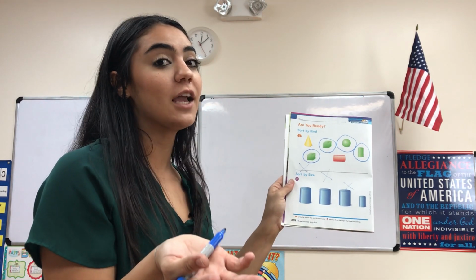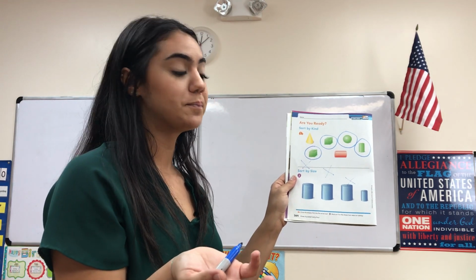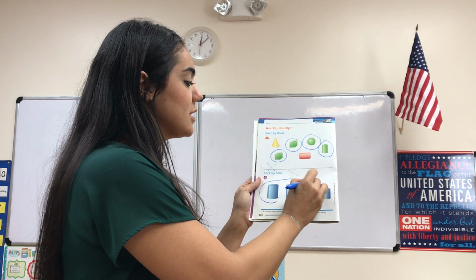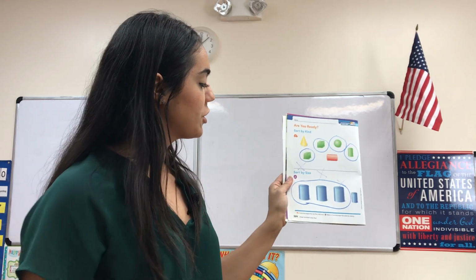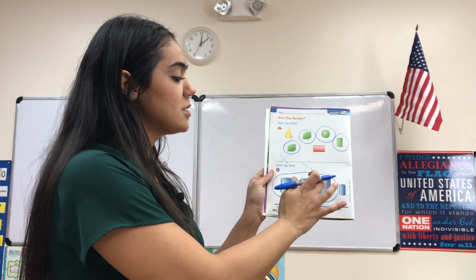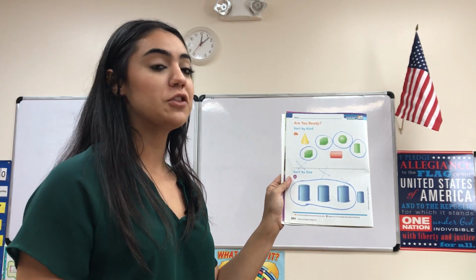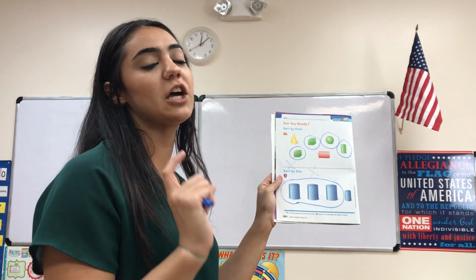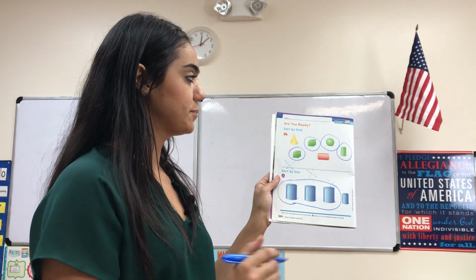Which one do you think we are going to circle? We are going to circle all the tall cylinders. Make a nice long large circle. All the tall cylinders belong together. The short cylinder is the only one that does not match, or we cannot sort it to that group.